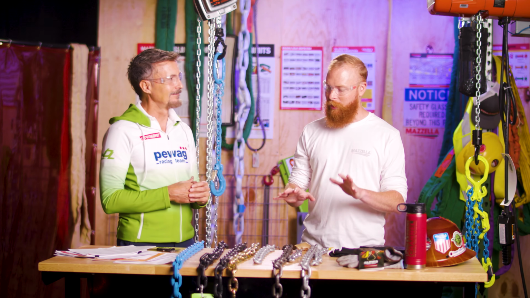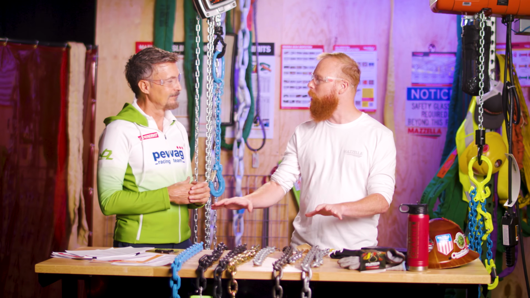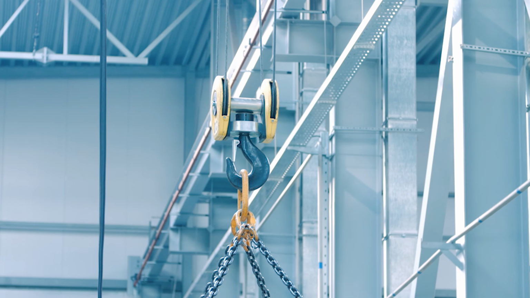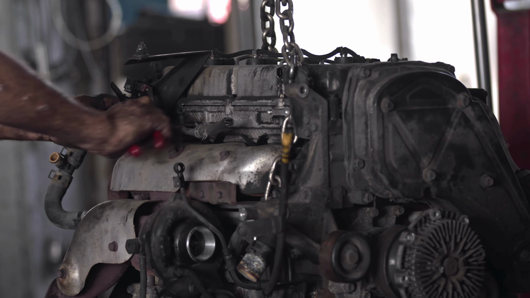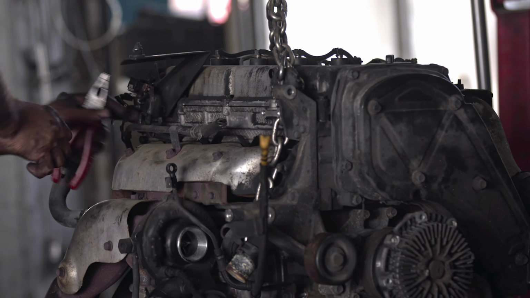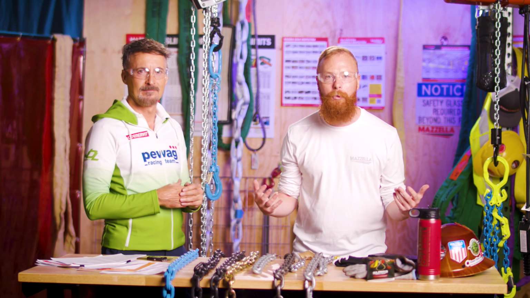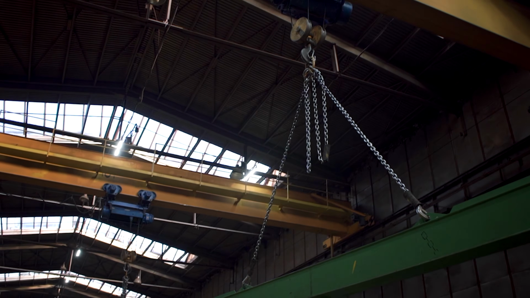Thank you, Carlo, for explaining the difference between carbon chain and alloy chain. Choosing the right chain isn't about price. It's about safety, making sure you are using the right tool for the job. If you're lifting anywhere, you need to be using alloy chain.